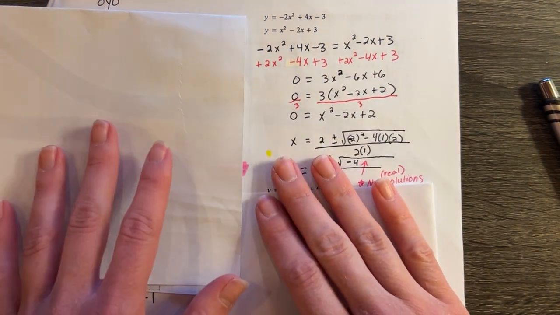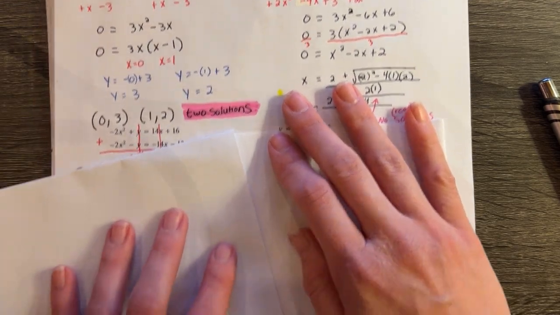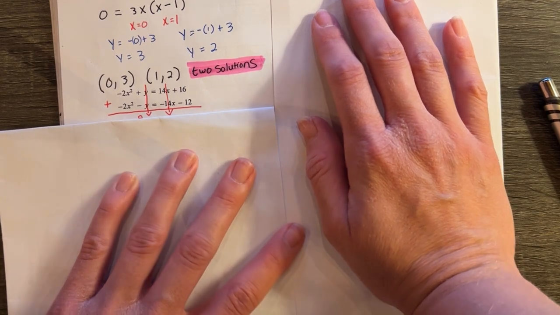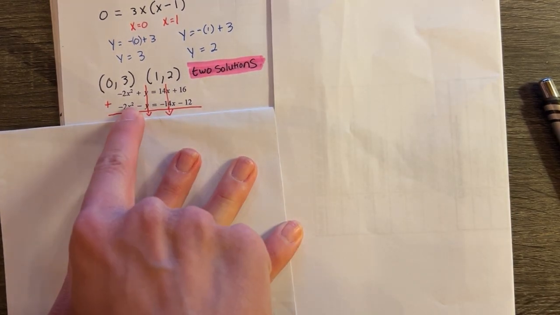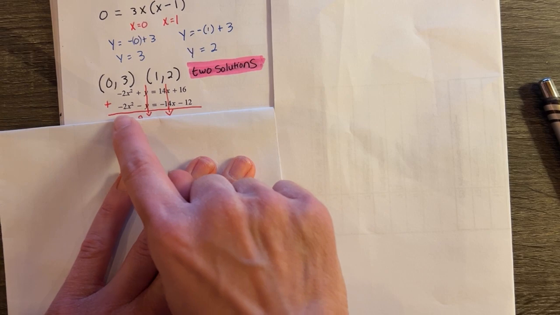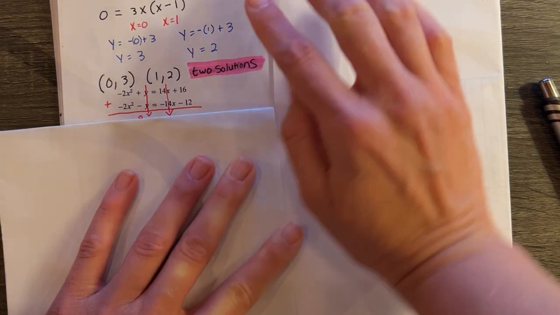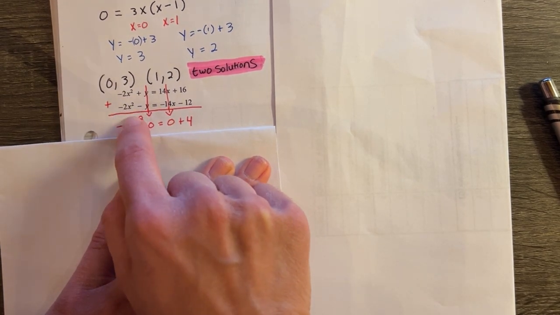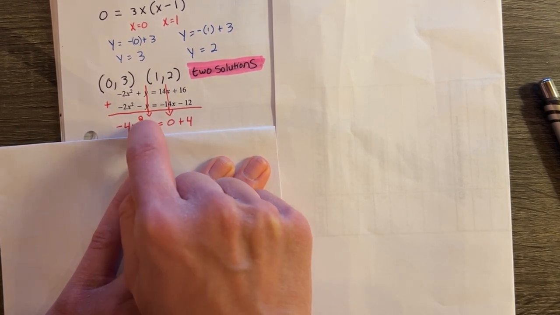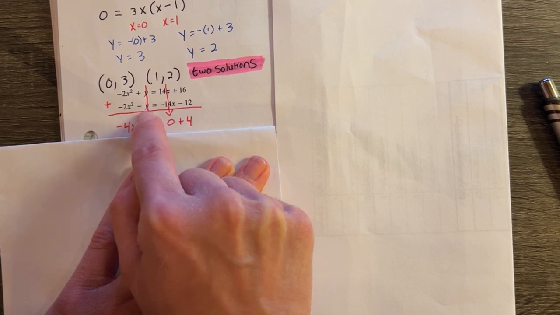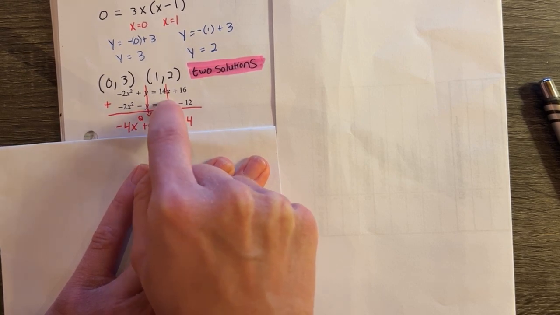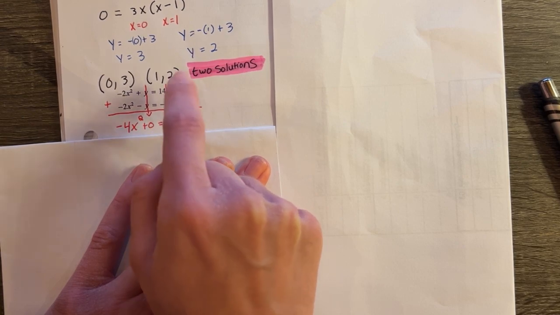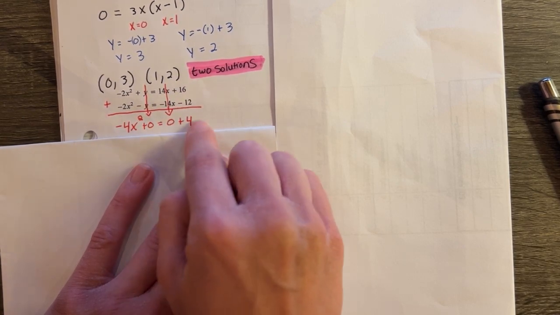Okay. So let's do the next one. Here, these two are set up very nicely that we can just add them together. When I add them together, this gives me negative 4x squared. A positive y minus a y is just going to give me 0. 14x minus 14x is going to be 0 as well. When I add these together, I get 4.